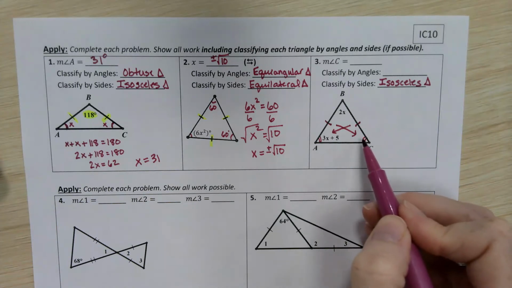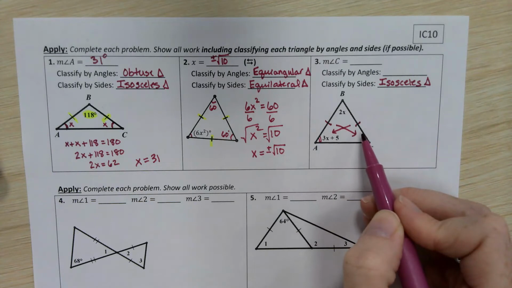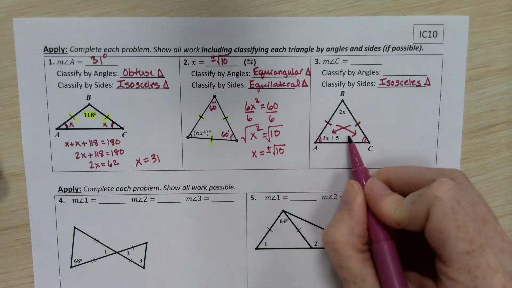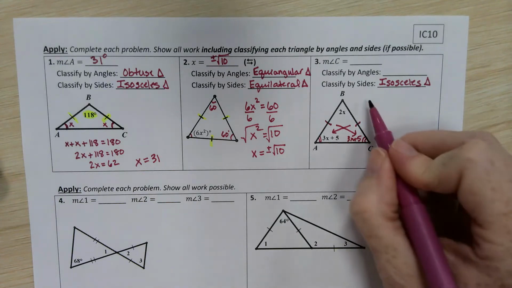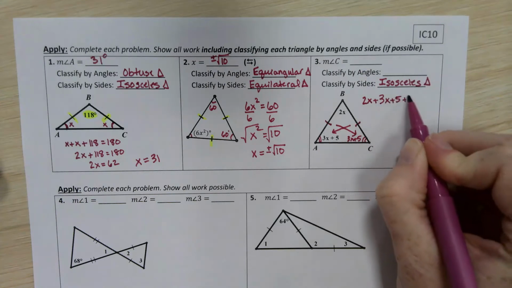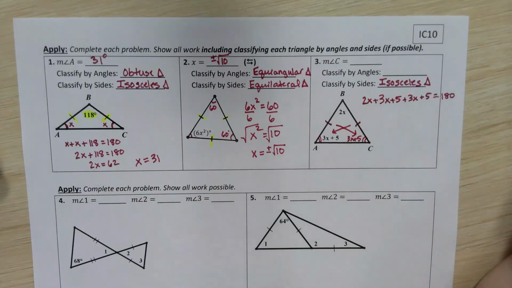Without filling in that angle, I'm going to be a little bit stuck because I don't have the 3 inside. So if I want to be able to use 180, the best thing to do is to notice that angle A is 3x plus 5, which means angle C could also be labeled as 3x plus 5. Now that we've got all 3 interior angles, we can add them all together, and that total will be 180 degrees.